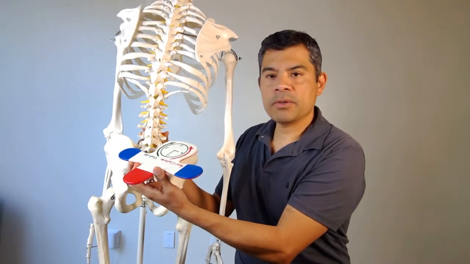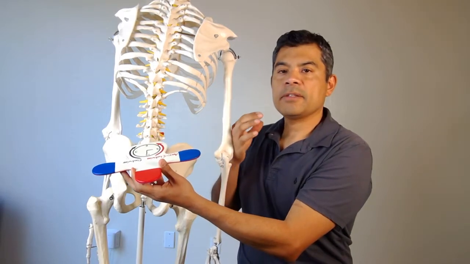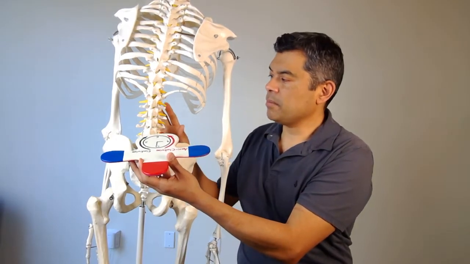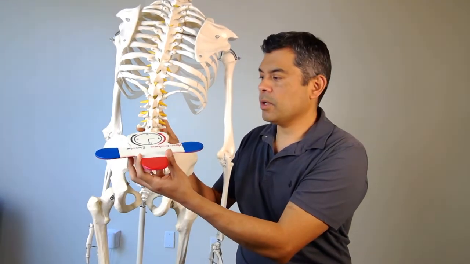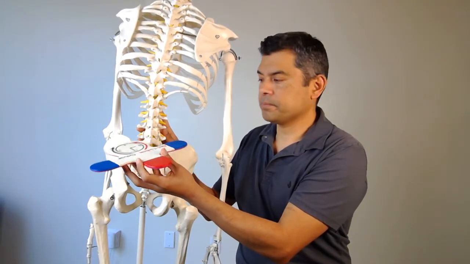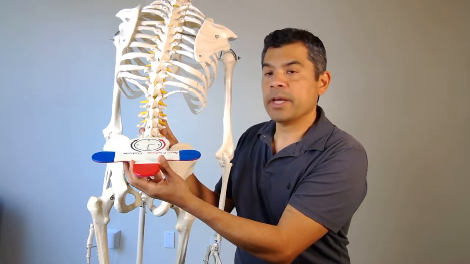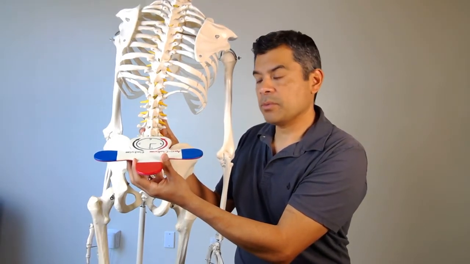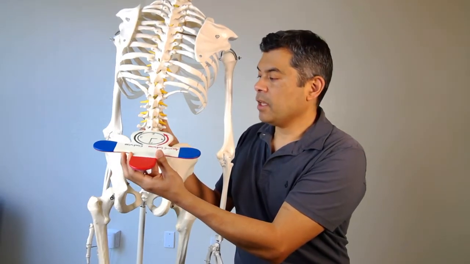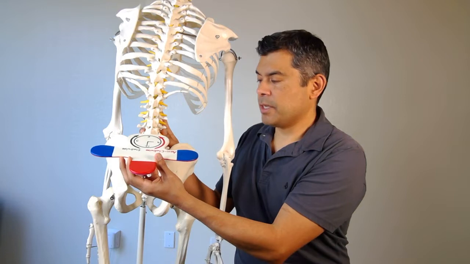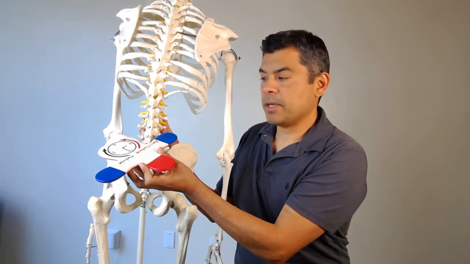And the right or left is in relation not to me, not to the viewer, but to Mr. Otto, his right or left. So again, if Mr. Otto has a vertebra that is in right rotation, this is what's happening. If Mr. Otto has a vertebra that is in left rotation, this is happening.